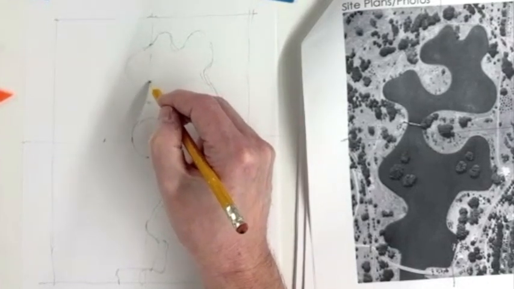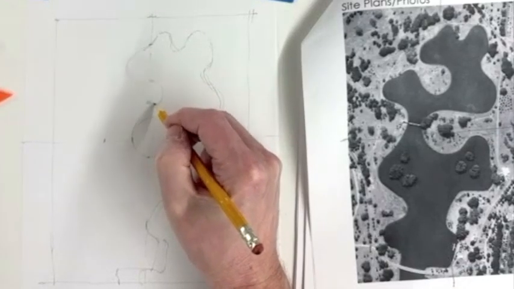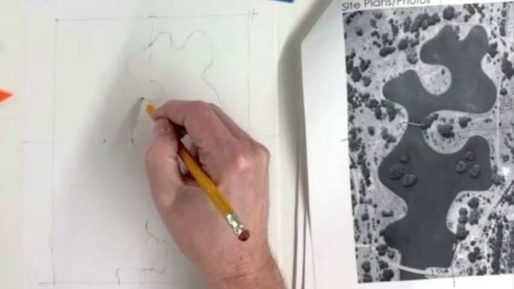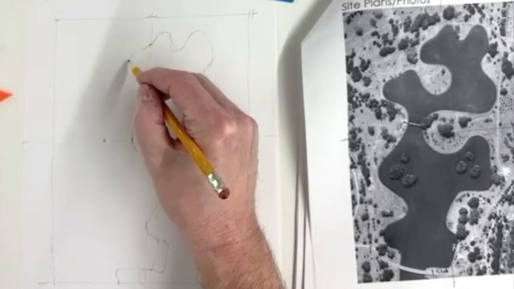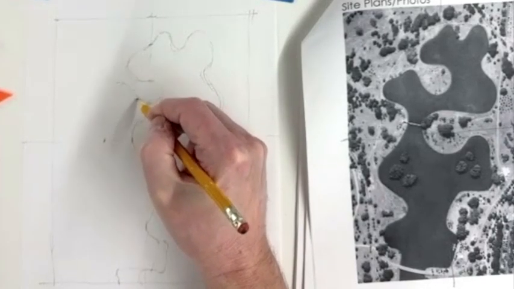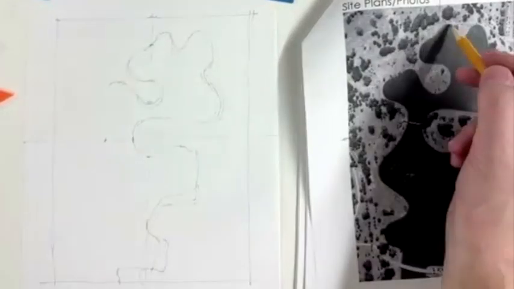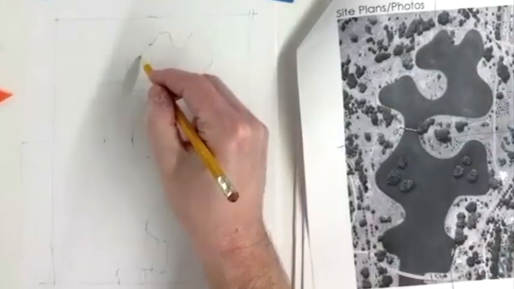This here. This one goes in line. If I look, this one almost makes a straight line like that.